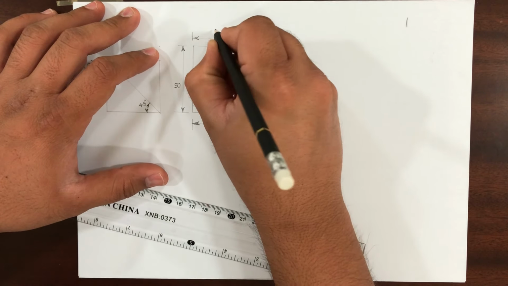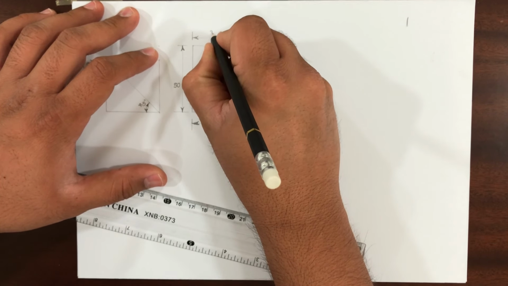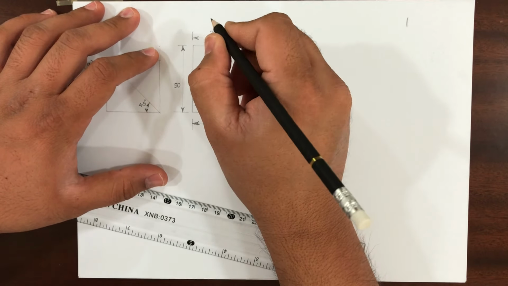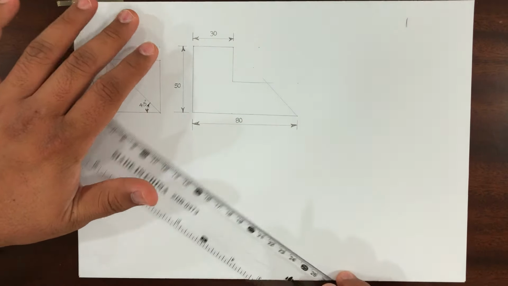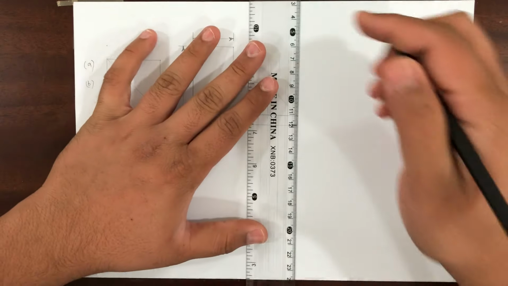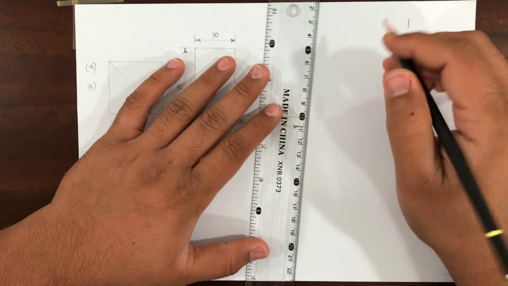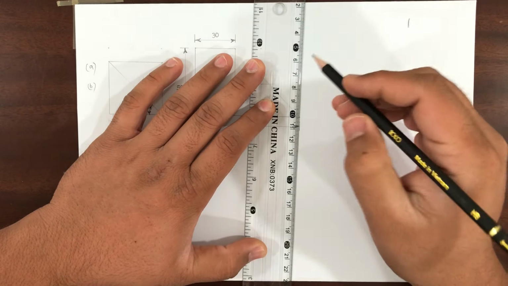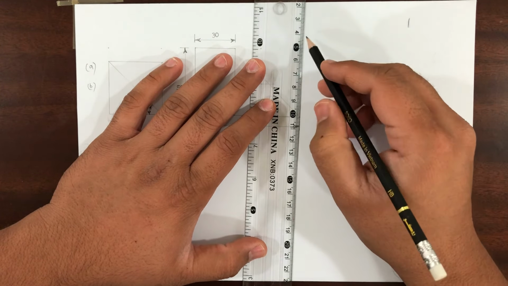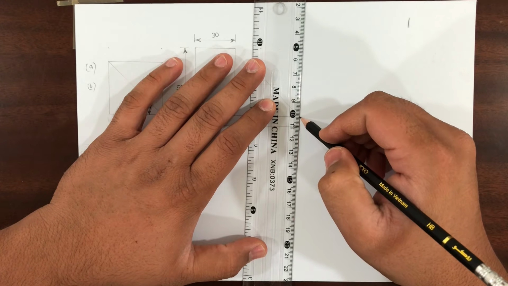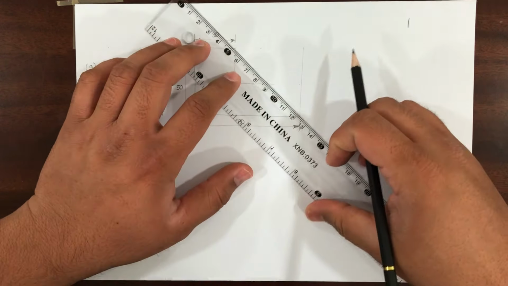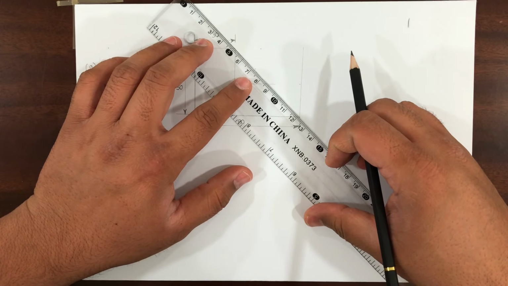This is how much? 30. Okay, now here also some dimension lines are there. Draw here a line and also extend this line.